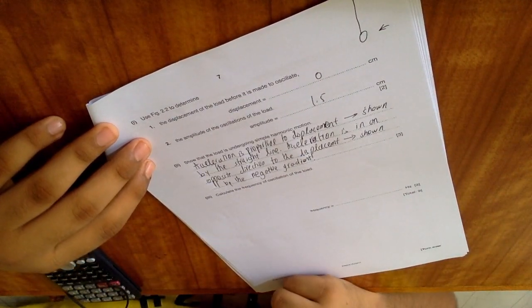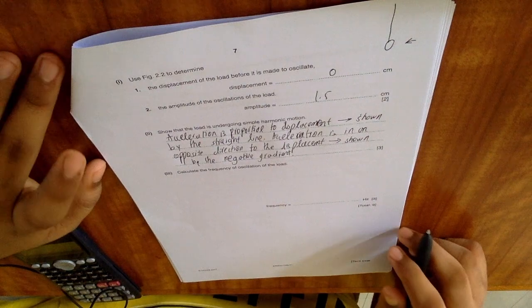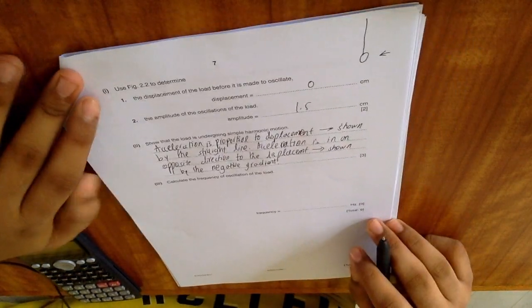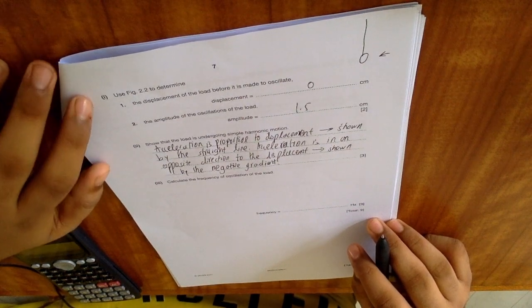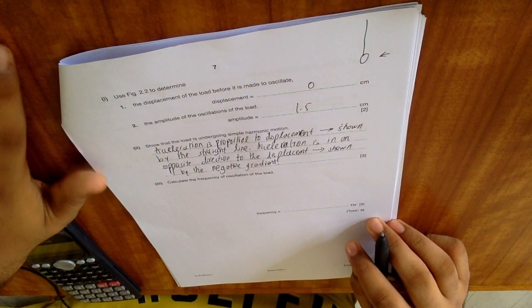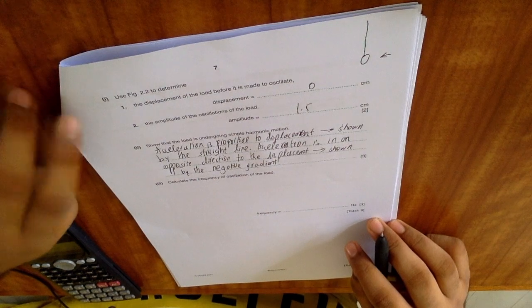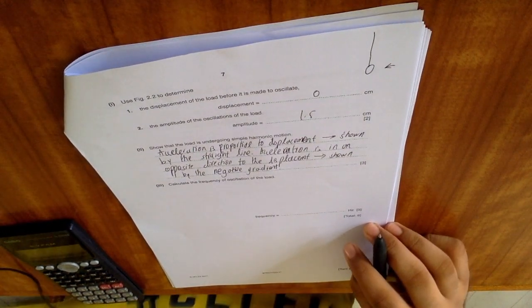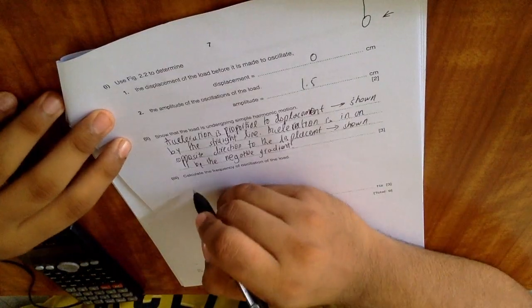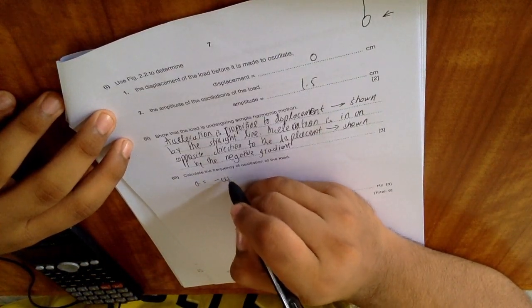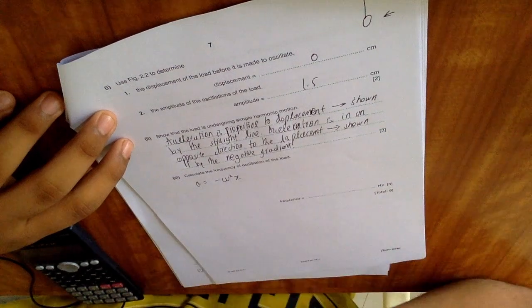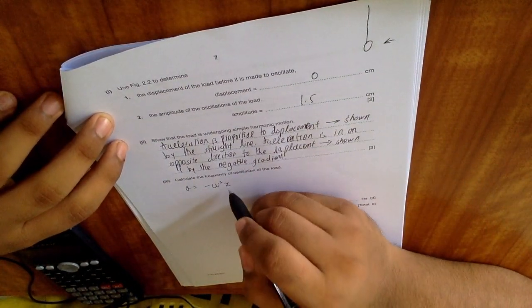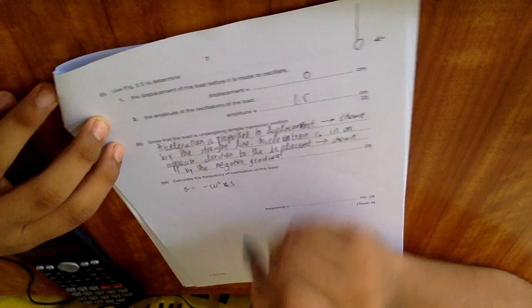Frequency is related to omega. For example, a is equal to negative omega squared x, right? Now we've plotted not x here, now it's s.